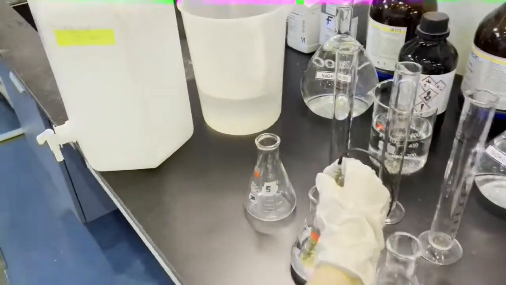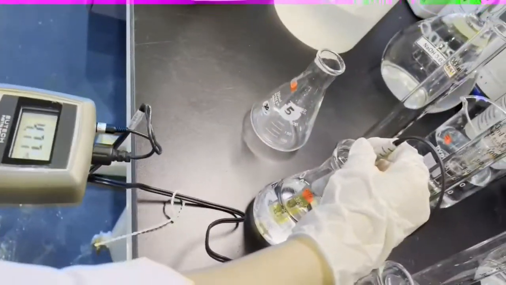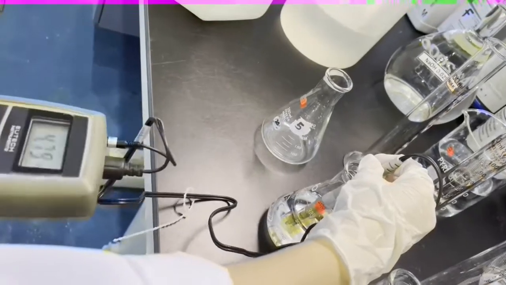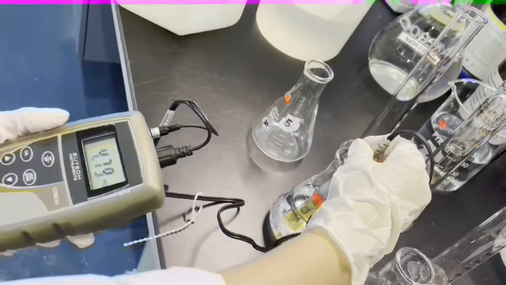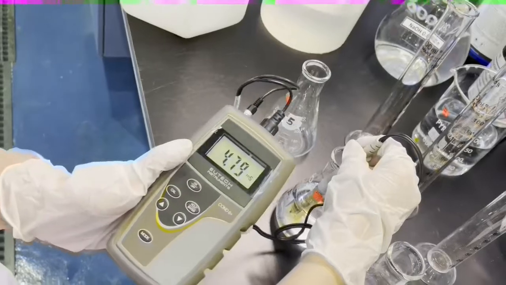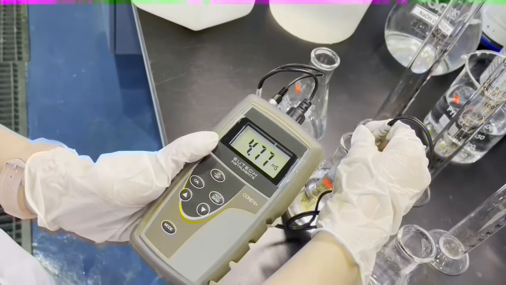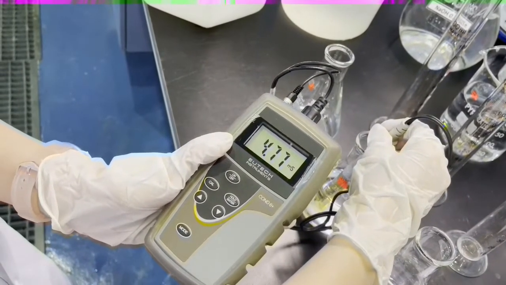To measure the conductivity, we need to wait until the calibration apparatus is stable.